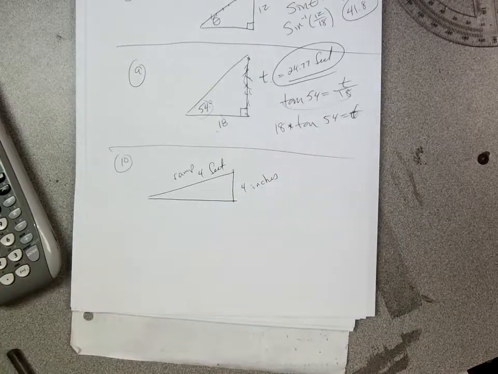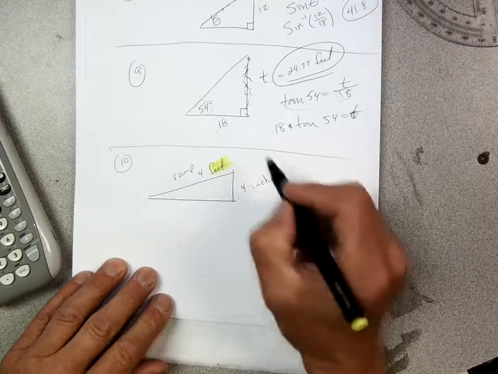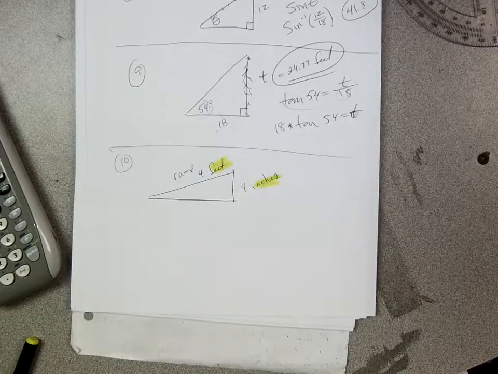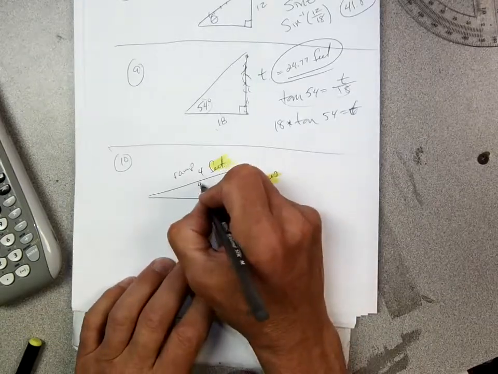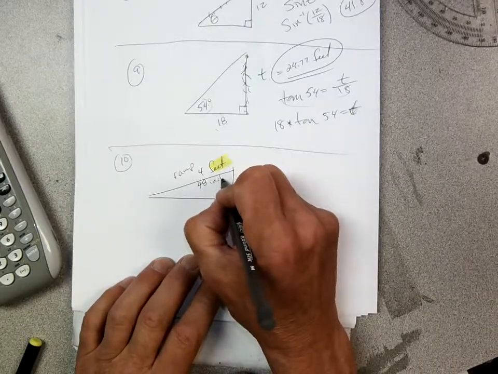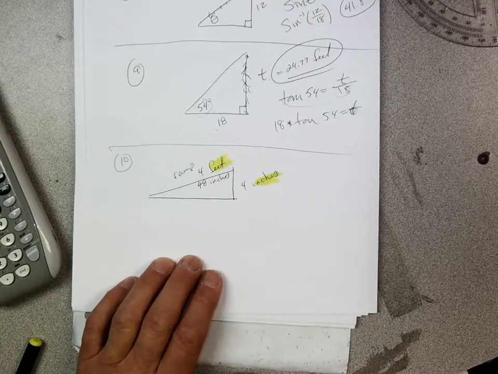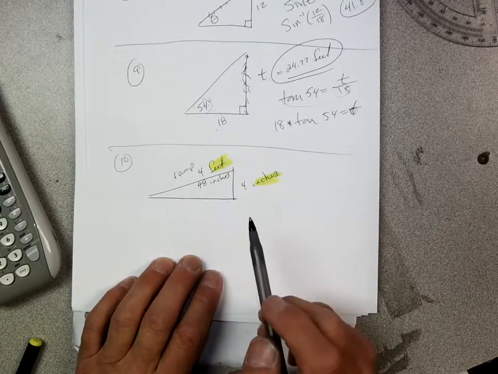Don't miss this tomorrow. Don't be tricked. What do you notice? 8 inches. Right. So let's make this 48 inches. Does that make sense? Right? So then we've got inches and inches, right?